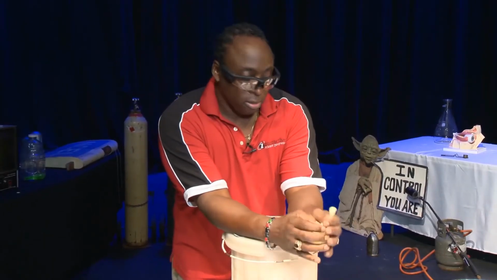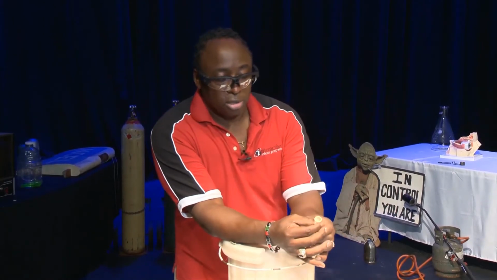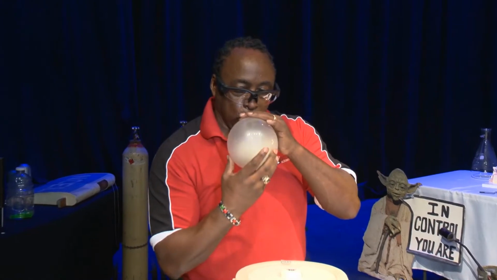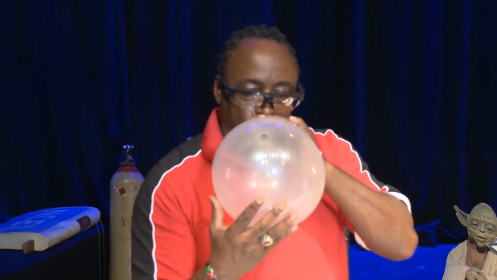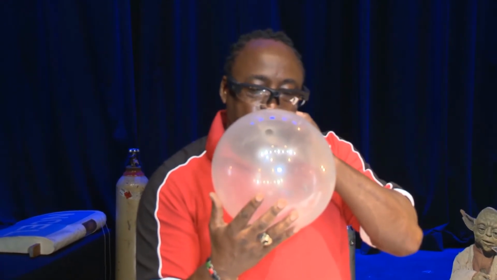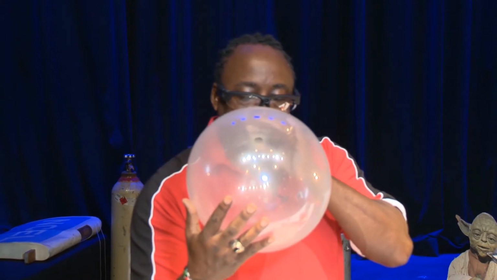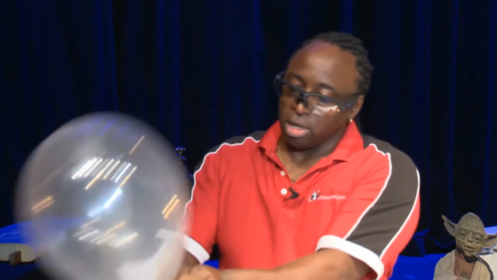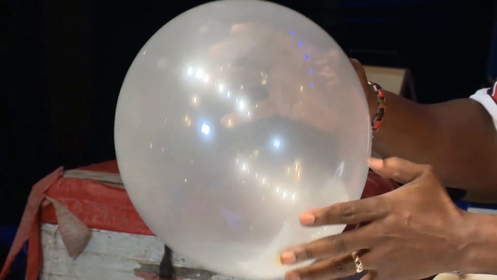I have a balloon here. I'm going to fill this balloon up with my air. I want you to notice I'm using a clear balloon so you can see through it. My air does not have a color. So in this balloon is my air. Okay.